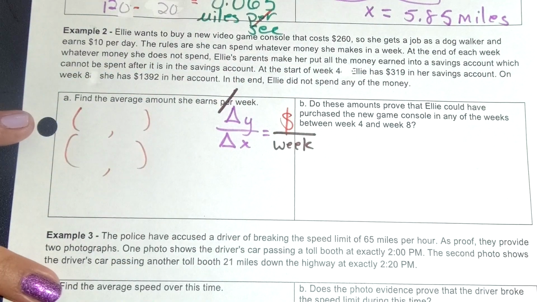So somebody give me one of the coordinates. Anybody? 300? I can't hear. 319, comma 4. I saw somebody shake their head. It's the other way around.